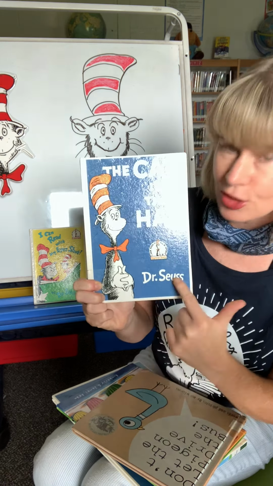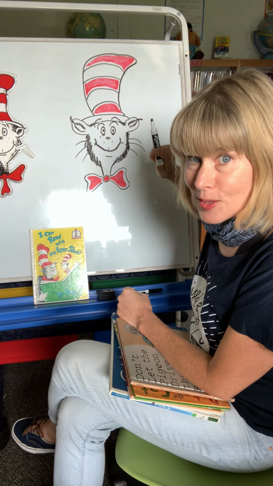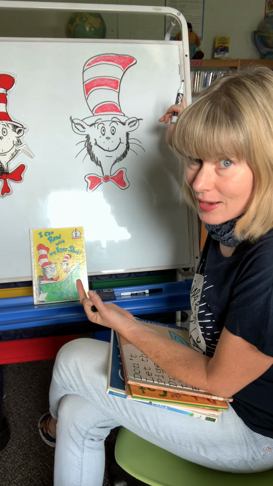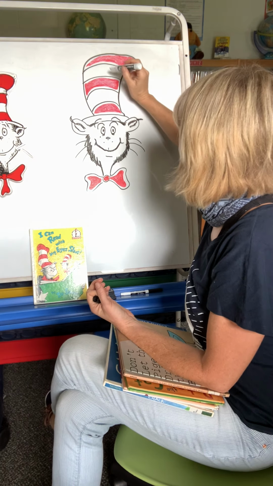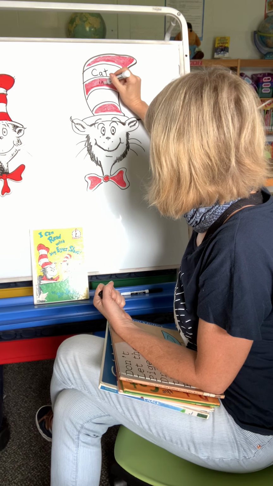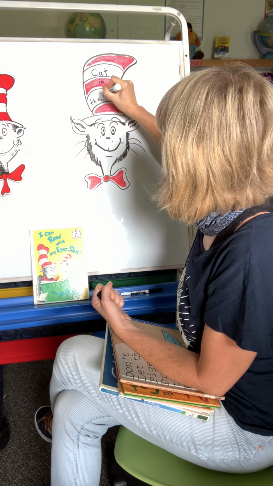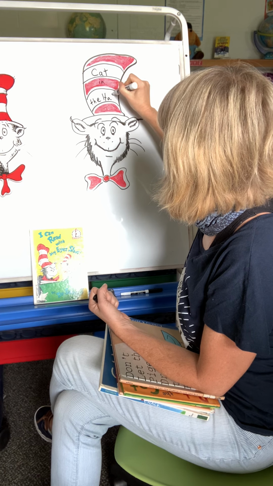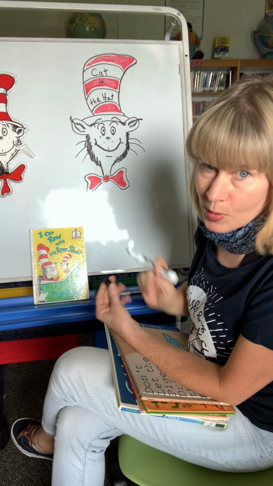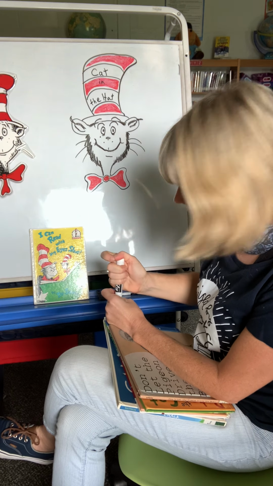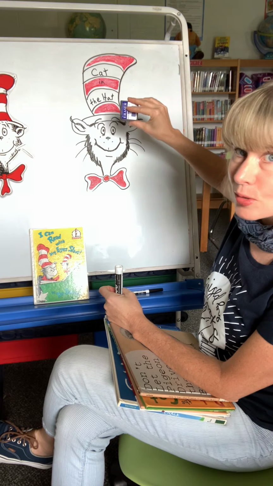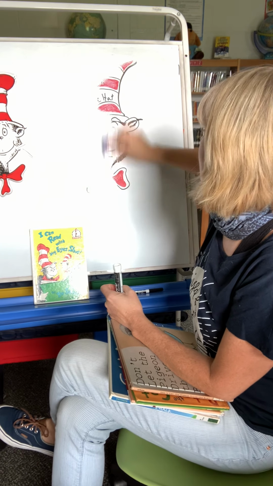And just to make sure people know who our character is, I think we should write his rhyming name in his hat, because Dr. Seuss rhymes, and that's, I think, a good thing to do. Let's go ahead and write cat, C-A-T, in one of the stripes in the hat. So I may have done that now, but you know what I'm going to do, because I'm going to show you how to draw this on your own. I am going to erase it.